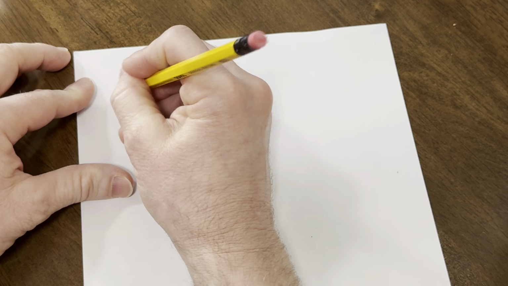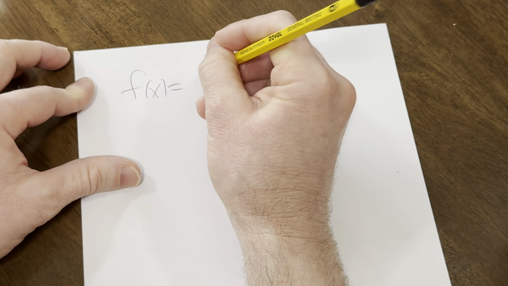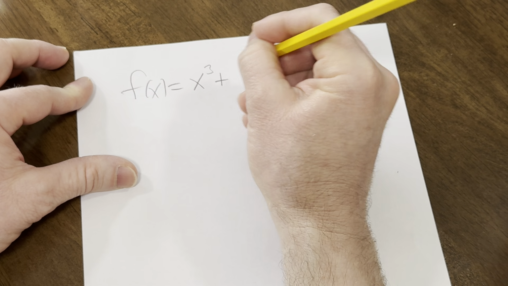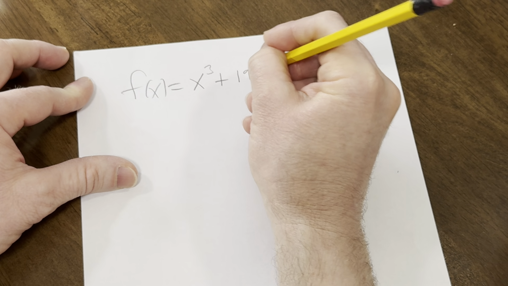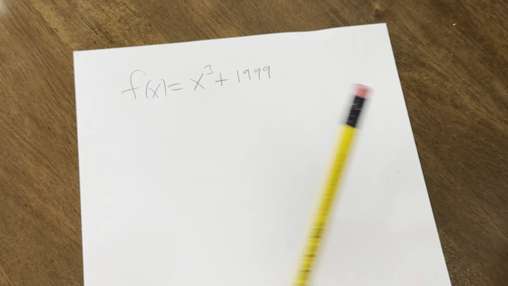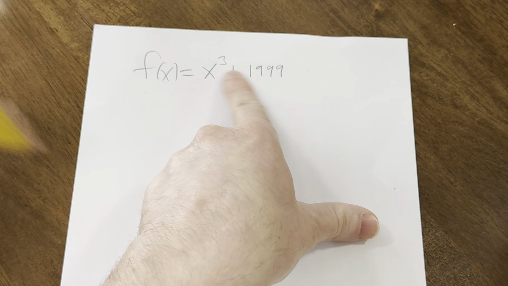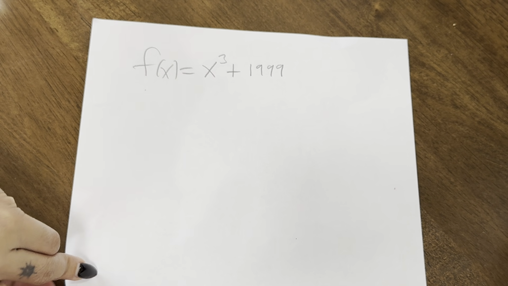Let's raise the bar because this is calculus. Let's do x to the 3rd power plus 1999. Okay, so find the derivative. Find the derivative using the rules, both rules you learned. Go ahead.